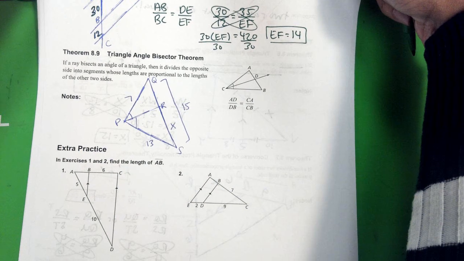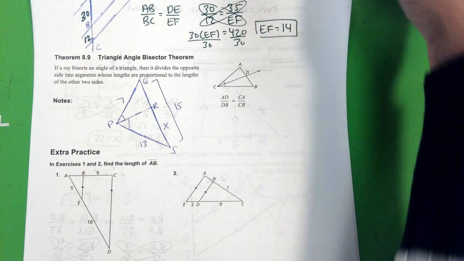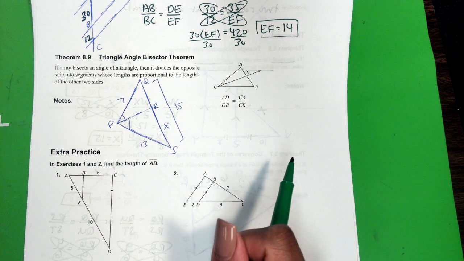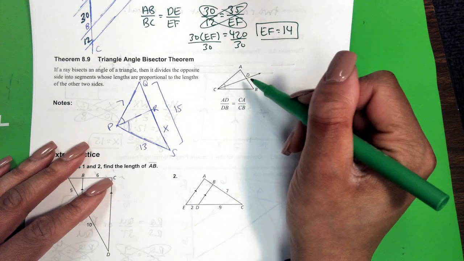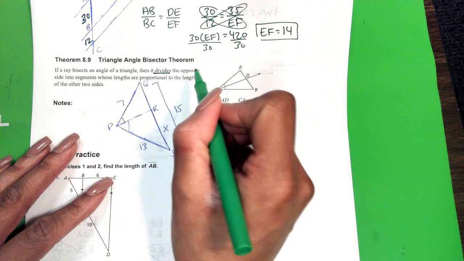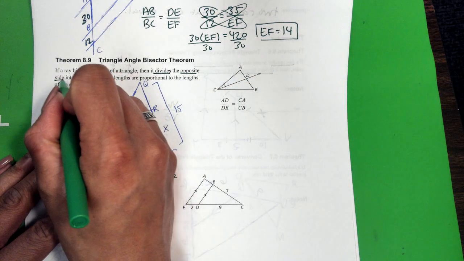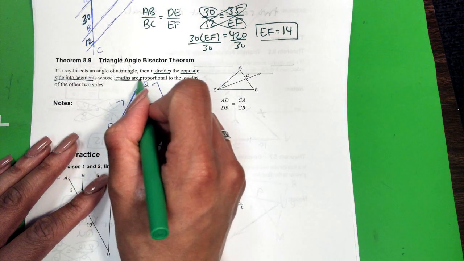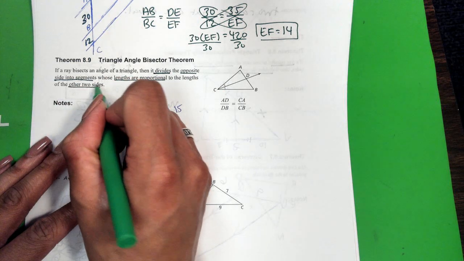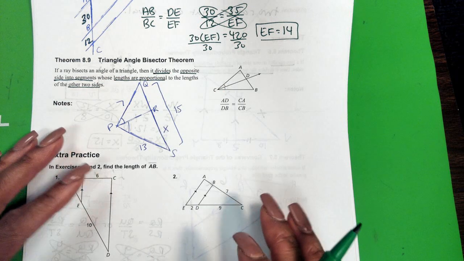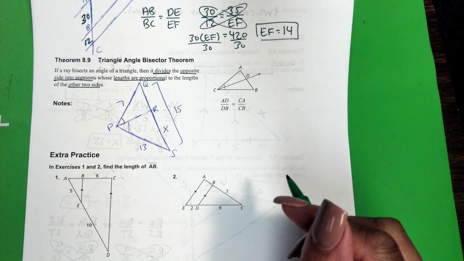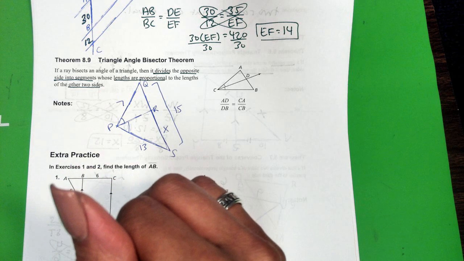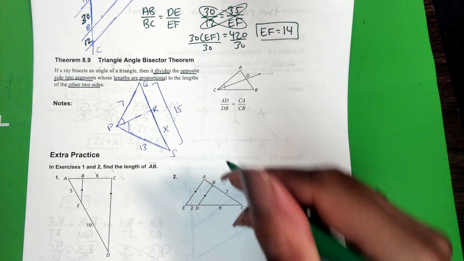Let's go on to our next one, the triangle angle bisector theorem. And so this one says if a ray bisects a triangle, then it divides the opposite side into segments whose lengths are proportional to the lengths of the other two sides. It's kind of confusing, but that's why we have examples. And so for this example, we want to find RS.